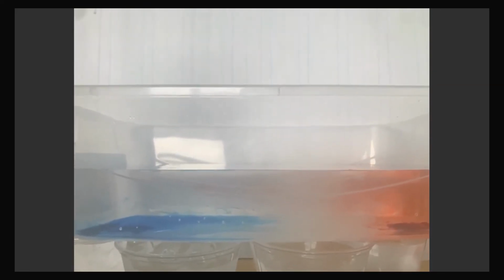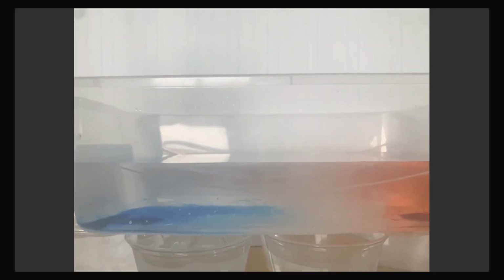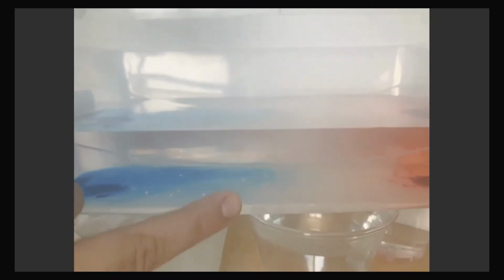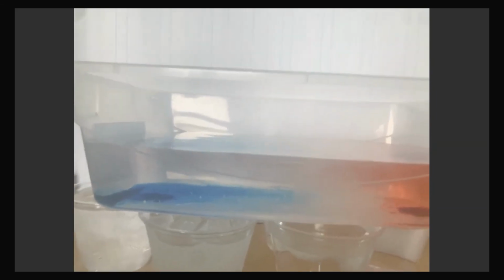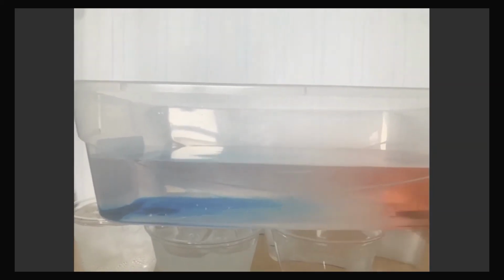The blue is still all settled at the bottom. The red is moving up. The blue is moving, but it's moving right along the bottom, as you can see right here. And a lot of the red is still right there, but it's pushed up and now moving over.